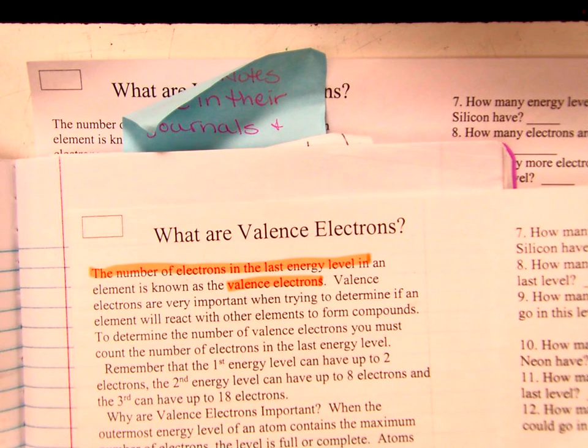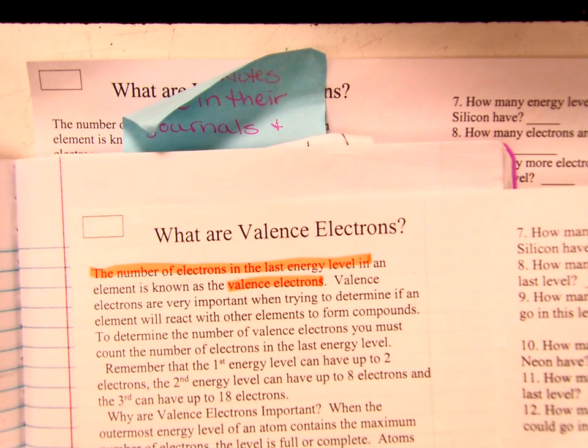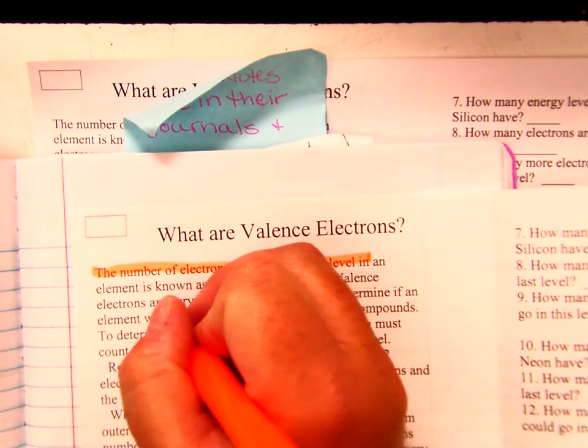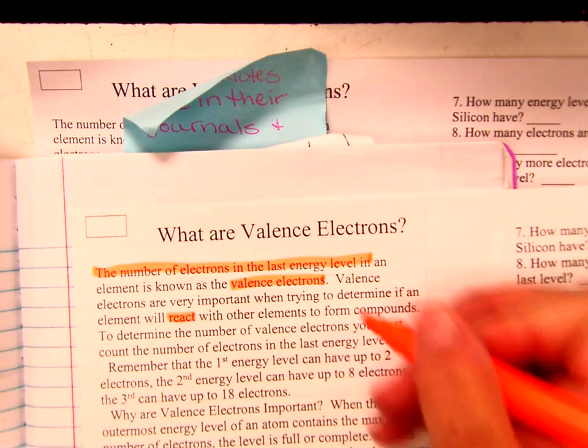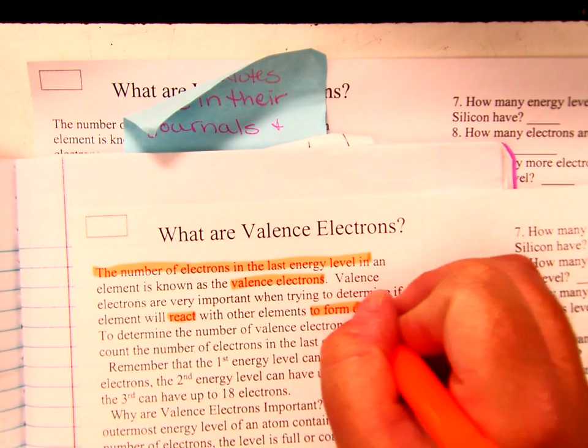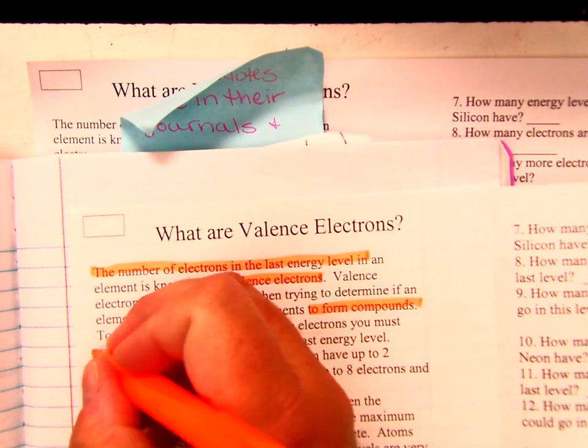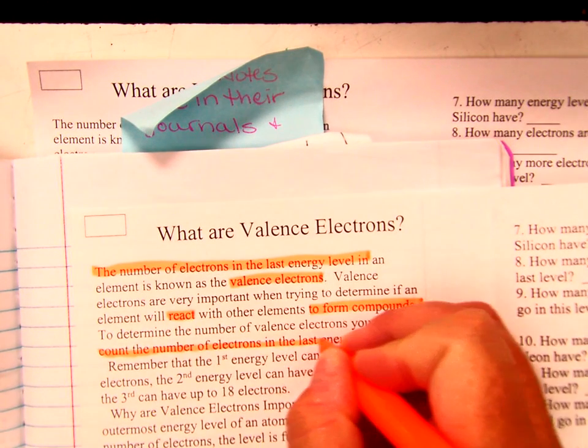Valence electrons are very important when trying to determine if an element will react with other elements to form compounds. So I want you to highlight the word react and to form compounds. To determine the number of valence electrons, you must count the number of electrons in the last energy level. Highlight, count the number of electrons in the last energy level.